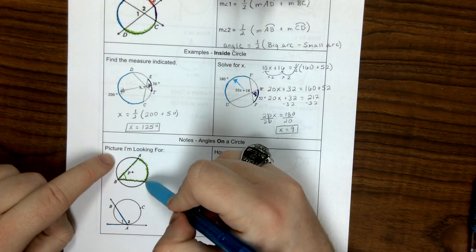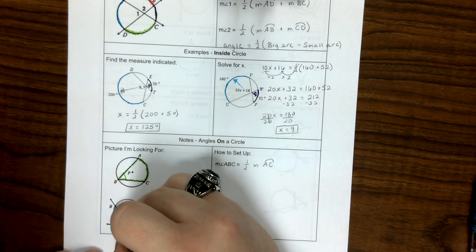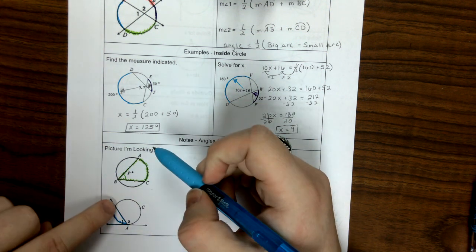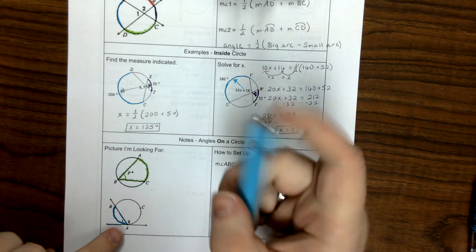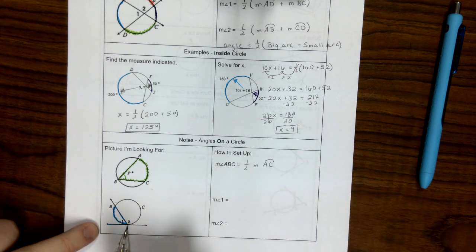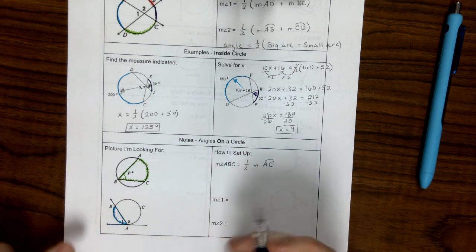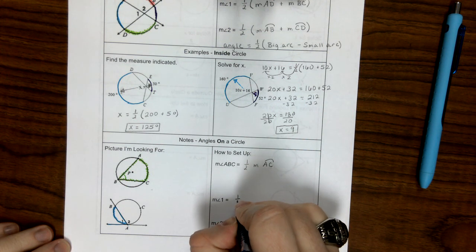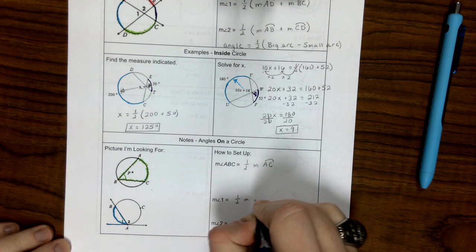What's between my 2 sides of the angle? Well, in this case, it's this arc right here, in blue. So that blue arc is going to go with my angle 1. What's the name of the blue arc? It goes from A to B. So we're going to say 1/2 the measure of arc AB.